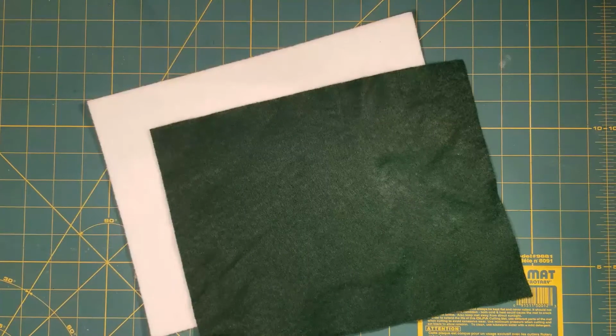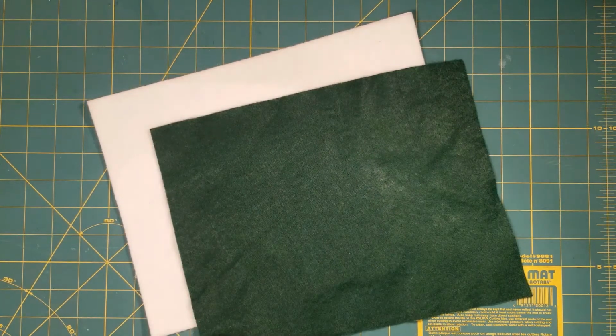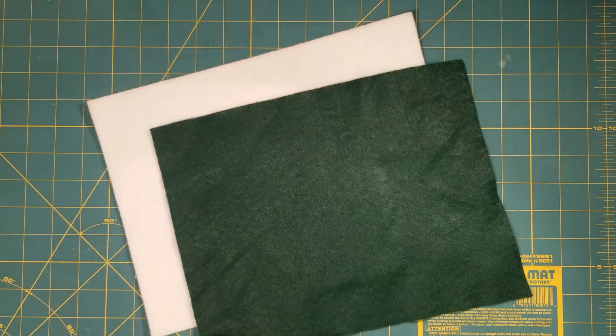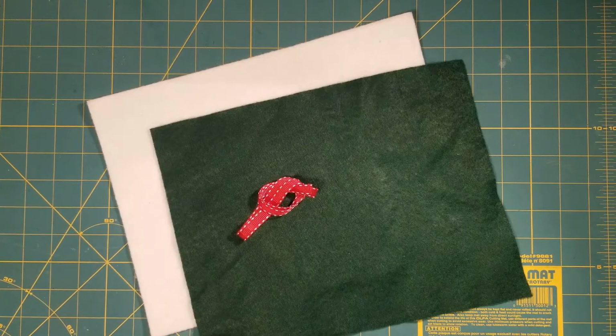If you did not receive our craft kit, the things that you will need are at least one piece of green felt, as well as a piece of white felt for you to cut both the berries and your leaves out for the mistletoe. And you will need some ribbon, whatever ribbon you would like. And of course, that craft glue.